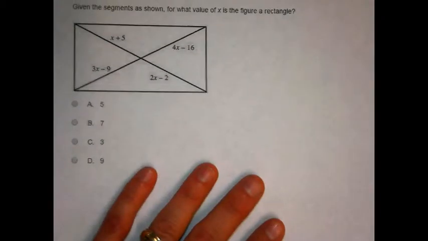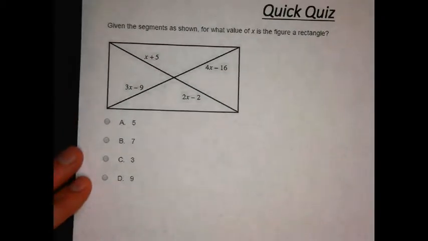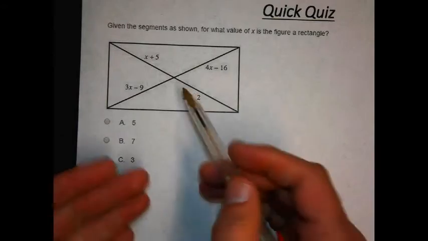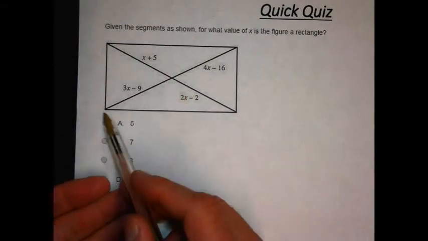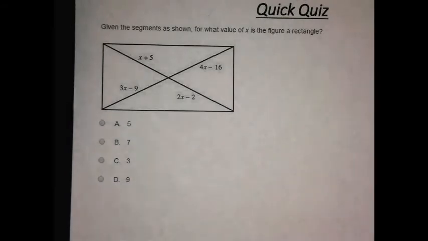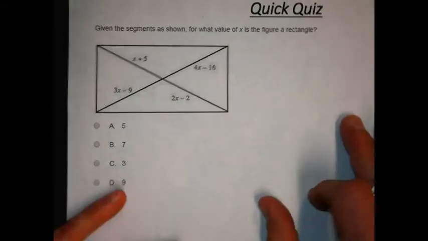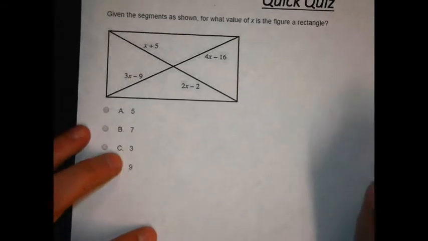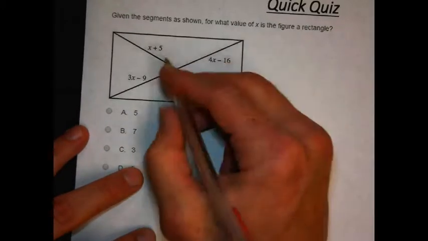All right, last little bit, and we're done. Given the segments shown, for what value of x is the figure a rectangle? Okay, so what's going on in a rectangle? A rectangle means we would have congruent diagonals. If this is a parallelogram, the diagonals would bisect each other. So we could pick any two.